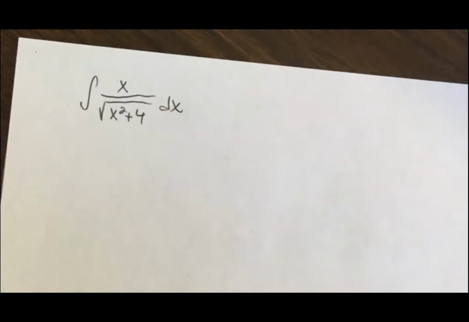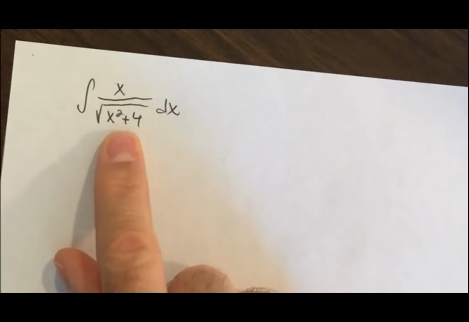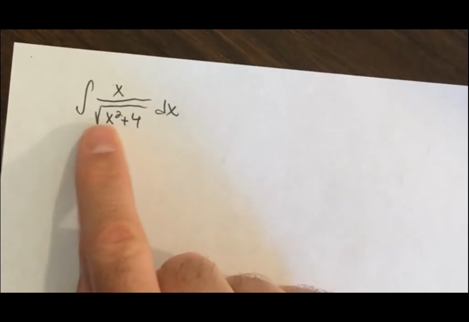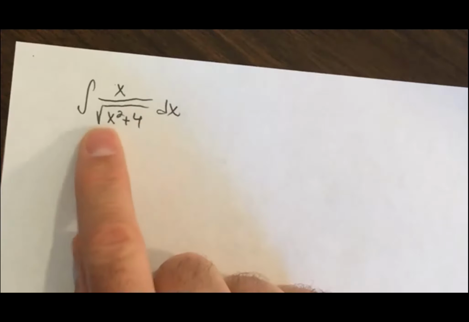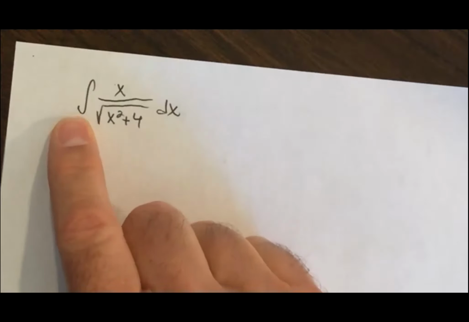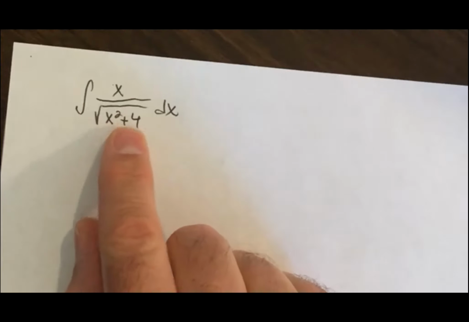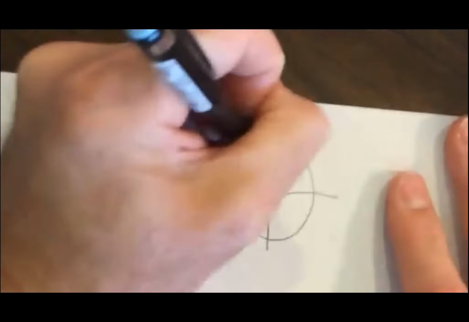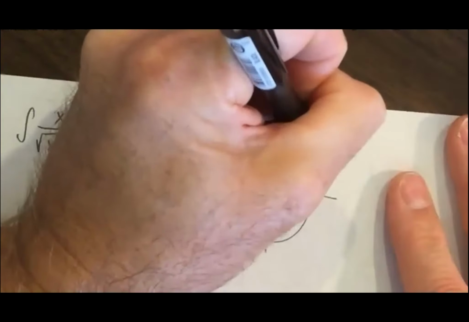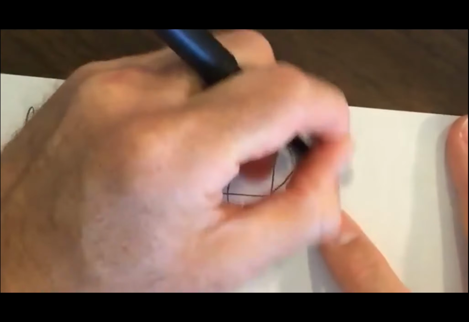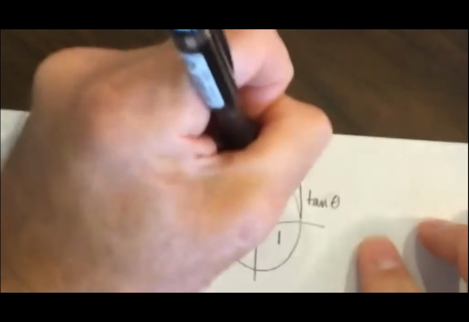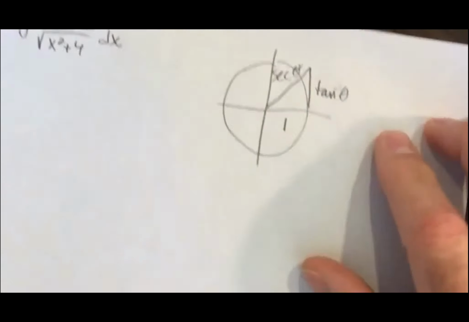Can let x be two tangent theta. Two tangent theta, that's the red herring, of course. Because you're thinking, this is causing me some grief. If it's 2 tangent theta, then I would have 4 tangent squared theta. I'd factor out the 4. I'd take it outside the square root. It would be a 2. I'd have tangent squared plus 1. And you may be thinking, 1 plus tangent squared is equal to secant squared.